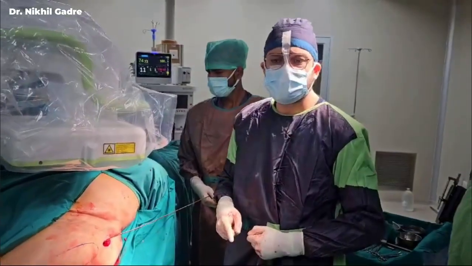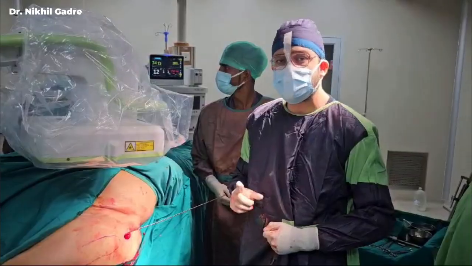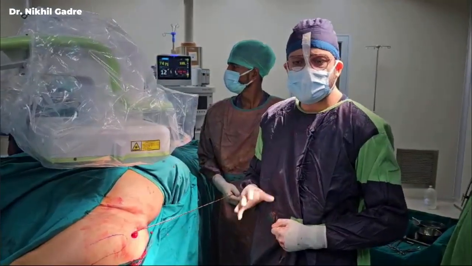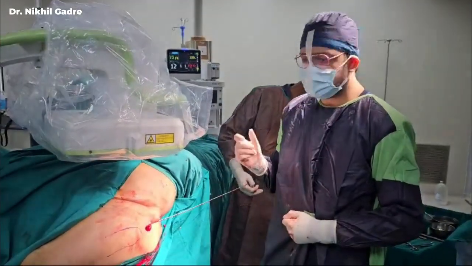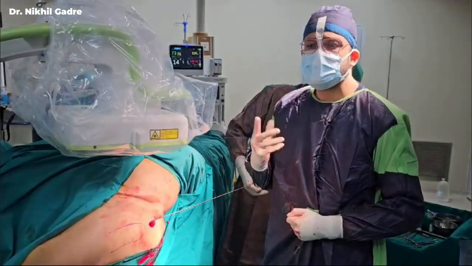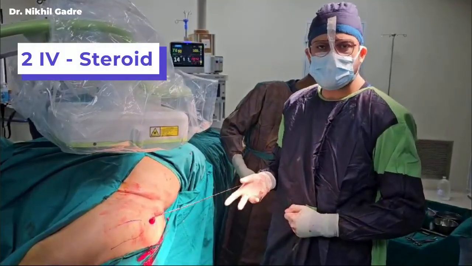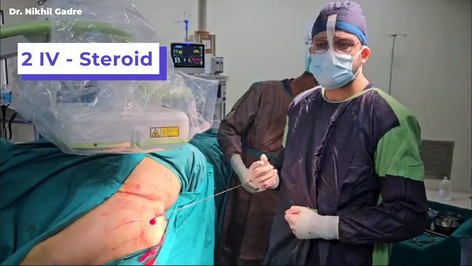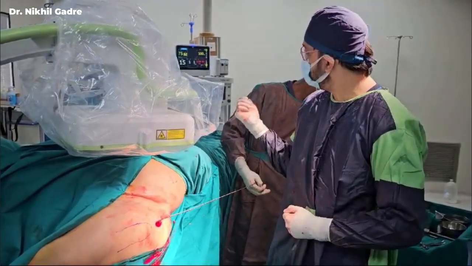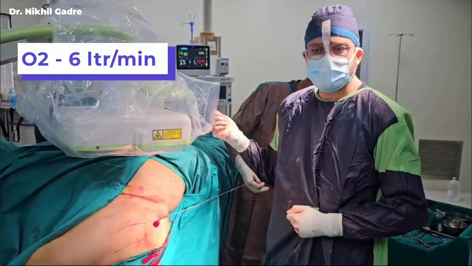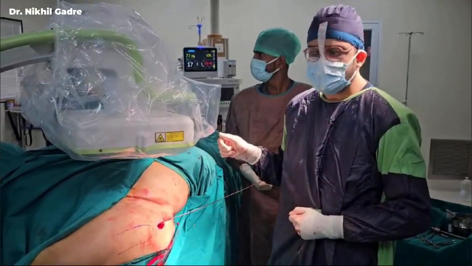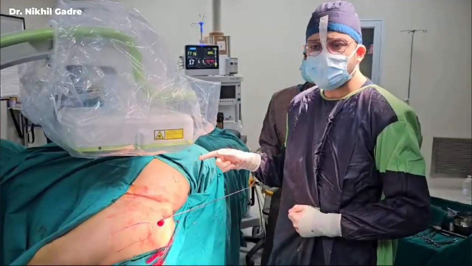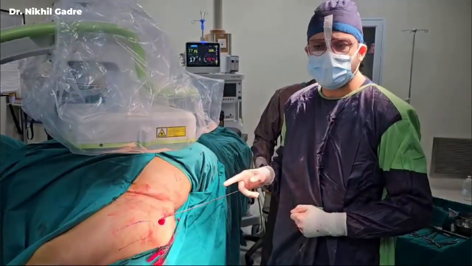In femur nailing, there is a big risk of fat embolism and pulmonary embolism. So the measures I take to prevent or minimize embolism are, one, before reaming, after the guide wire goes in, I give 2 IV doses of steroids, hydrocortisone 100 mg and dexamethasone 8 mg. Oxygen is kept at around 6 liters per minute and IV fluids are kept at 120 ml per hour. We always monitor the urine output so that your patient doesn't have a fluid overload.